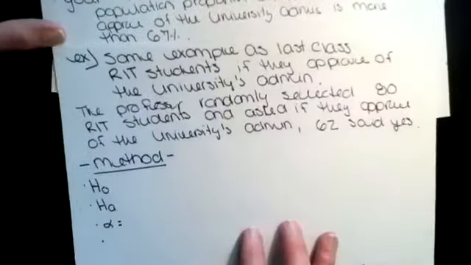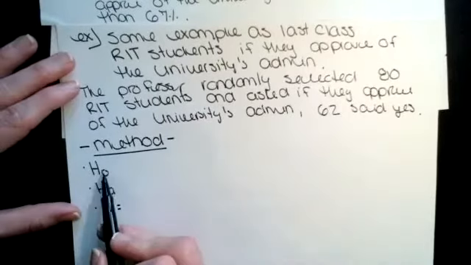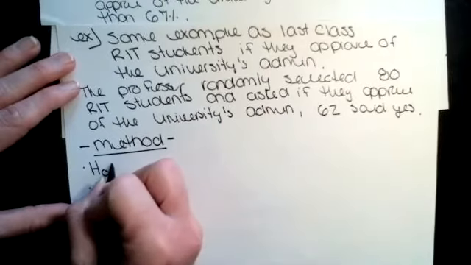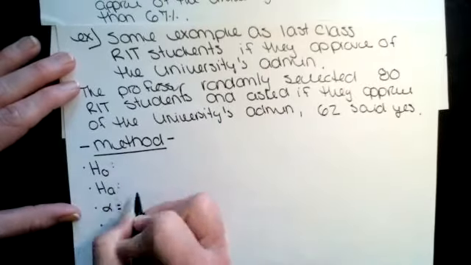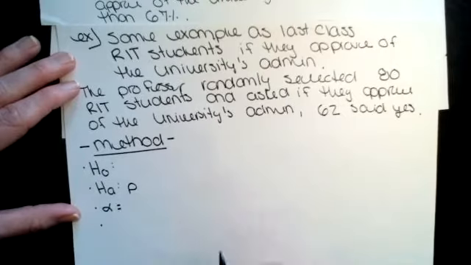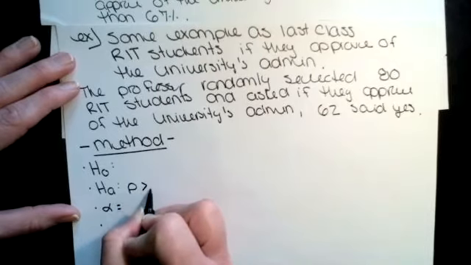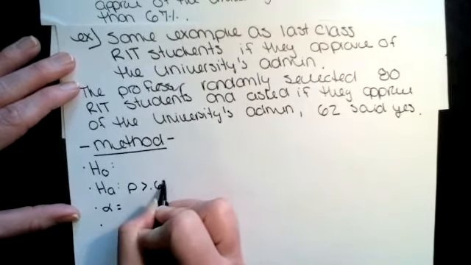And that's typically what I do. So I have my 4 things, and now I could fill them in. Remember, we're studying proportions, categorical data. So my HA is going to be about P. It's about my unknown. It said that the professor wants to prove that it's more than 67%. So I'm saying P is greater than, I'm going to just write it as a decimal, 0.67.